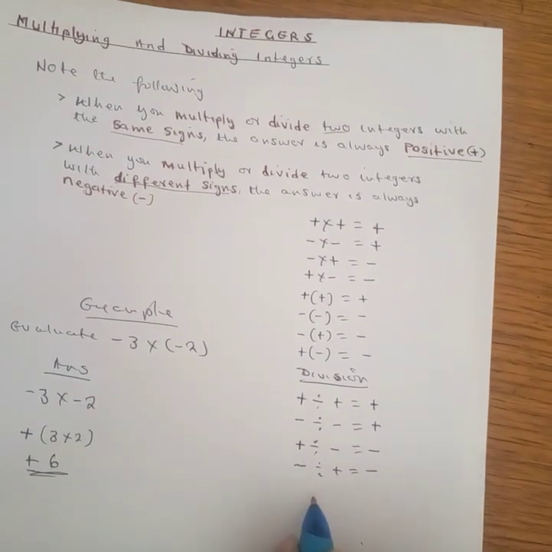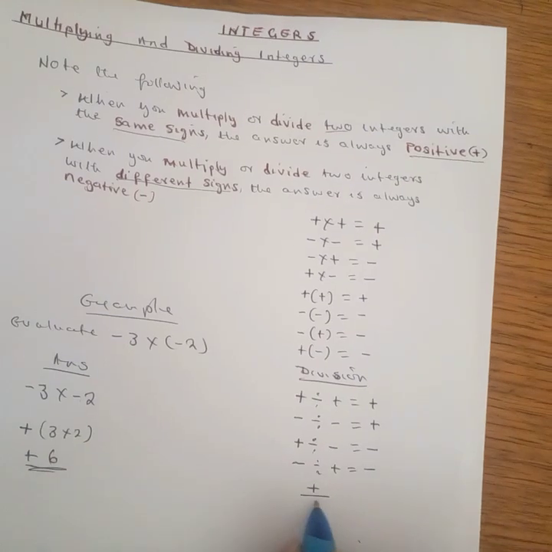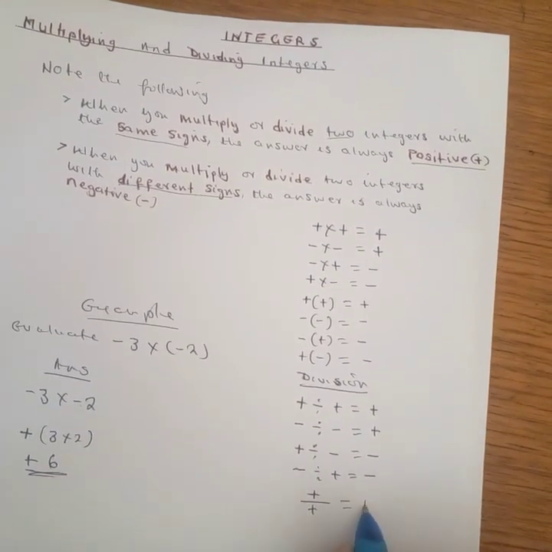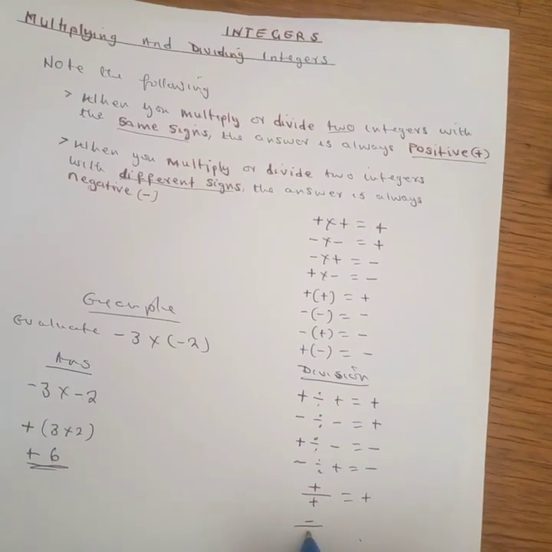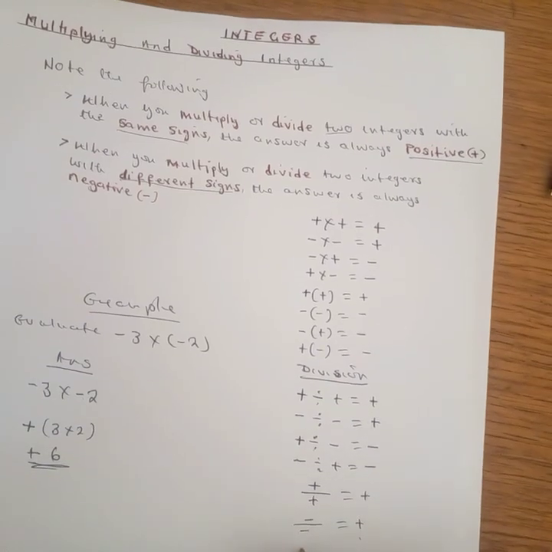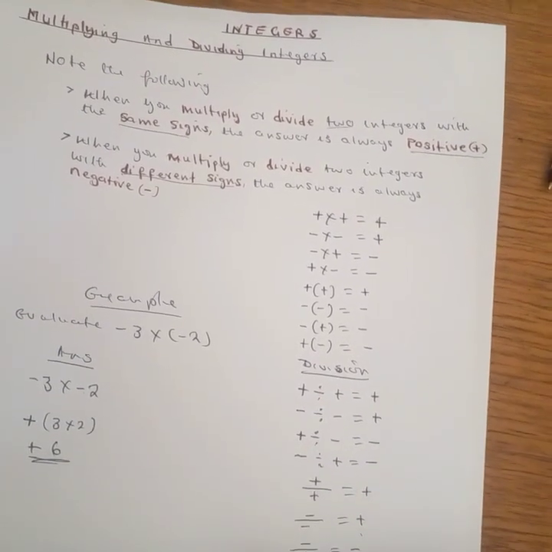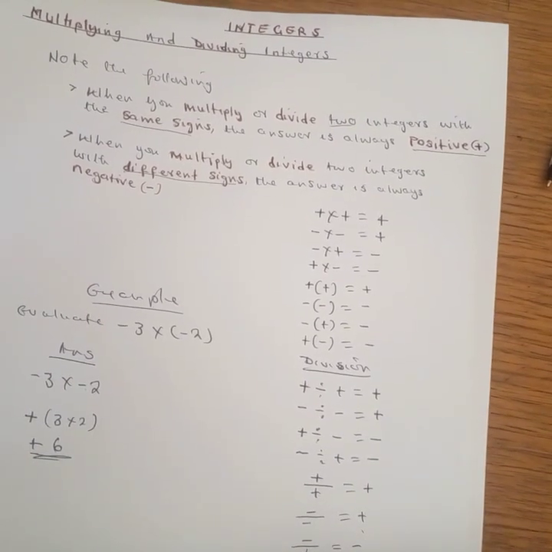Also, you can do it this way. You can say positive over positive. This is the symbol for division. The answer is always positive. Or negative divided by negative, the answer is always positive. Negative divided by positive, the answer is always negative. Or positive divided by negative, the answer is always negative.